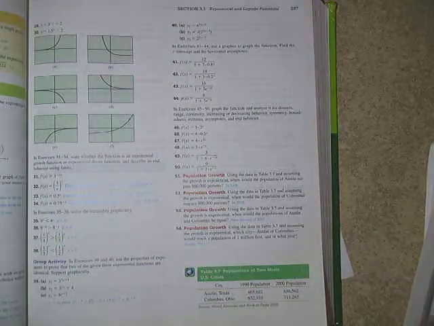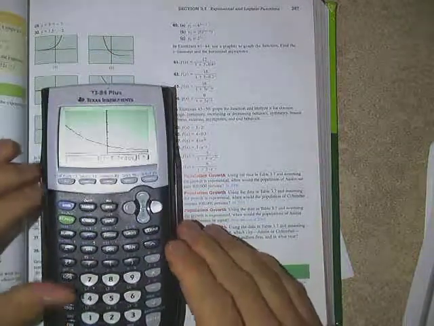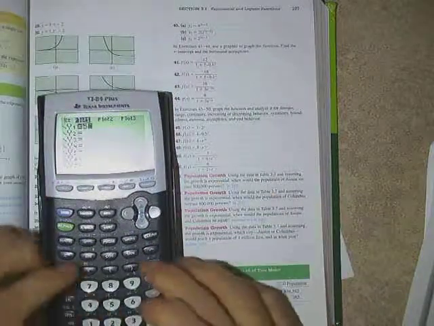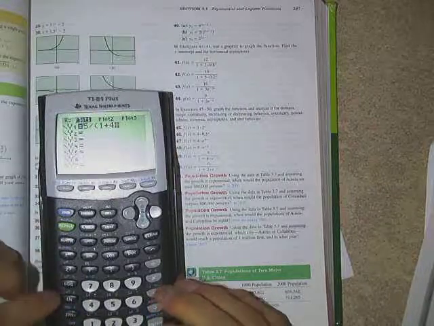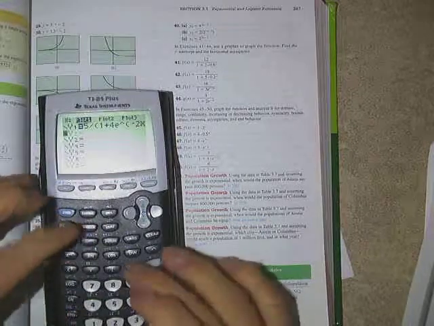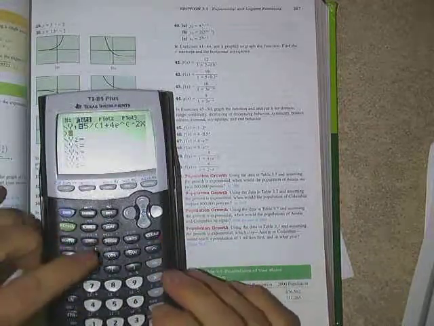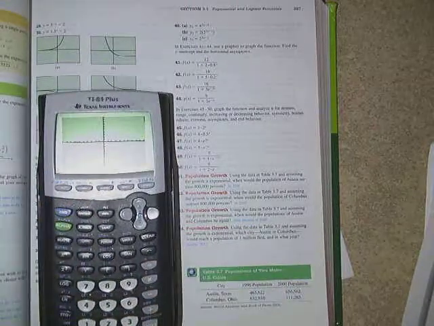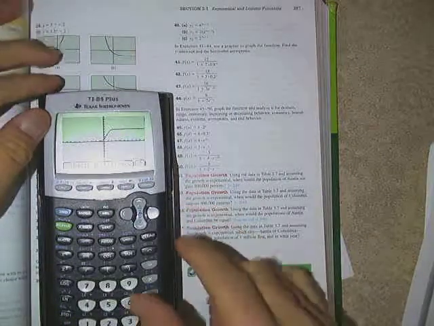Let's go ahead and take a look at a problem that involves a logistic function. You've got to follow with me. I'm on page 287 now. I want to look at number 49. I'm going to go ahead and type that into my calculator because I want to see what that picture looks like. So we have 5 on top, and on the bottom we have 1 plus 4 e to the negative 2x. I'm going to do a standard window here and see what we see.